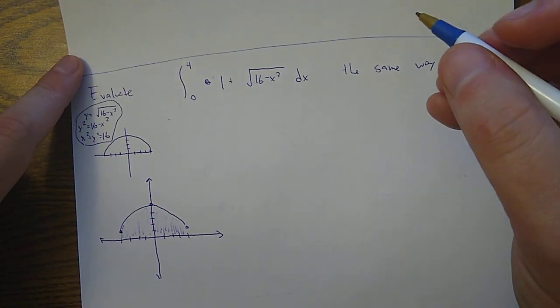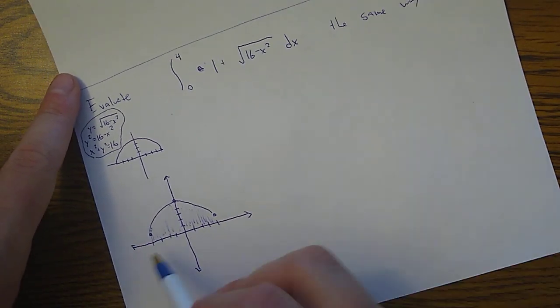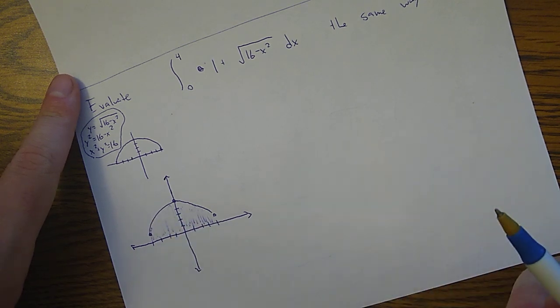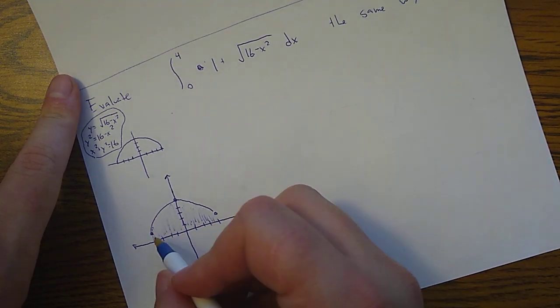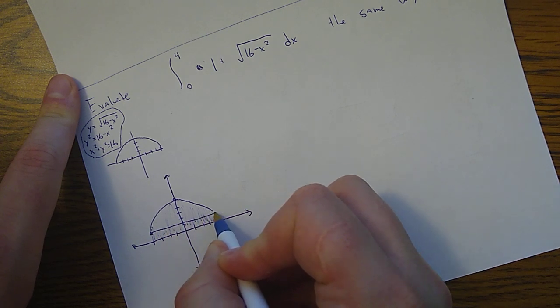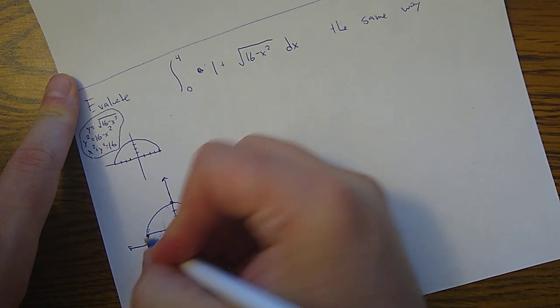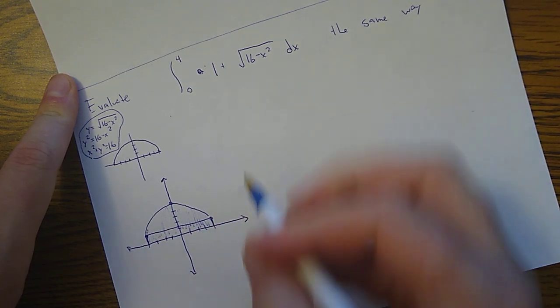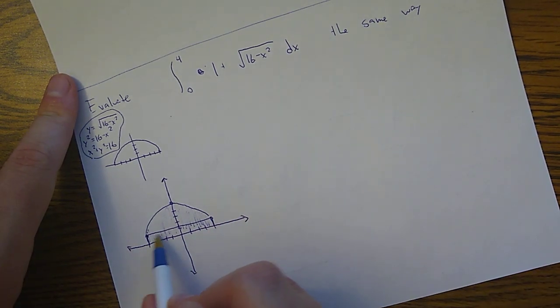So how would I describe this shape? I need to find the area of this shape somehow. Basically, if I draw this line, what I have is a rectangle down here. It's like a short, fat rectangle with a semicircle on top.